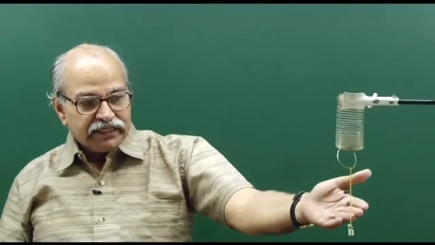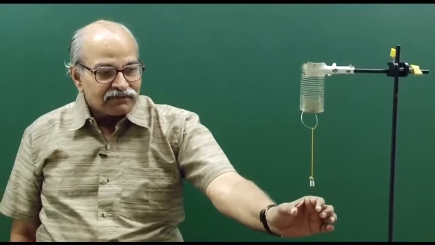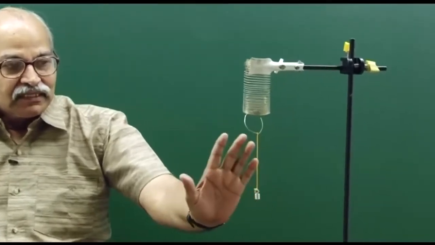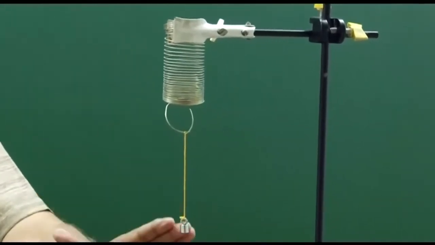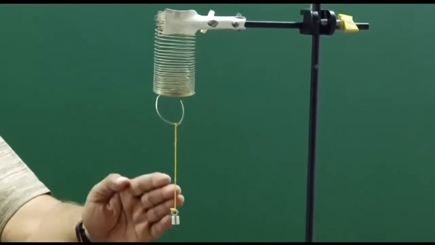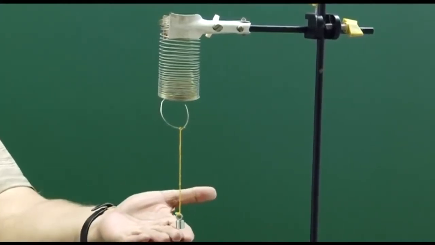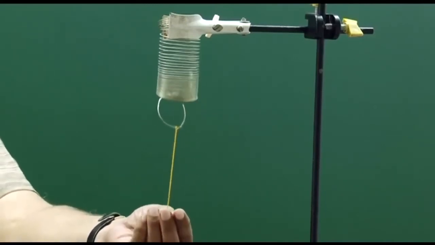For example, if you take this spring mass system here, it is in equilibrium and this is a stable equilibrium. If I pull it down, it will go up. If I push it up, it will go down. This is an essential condition for any oscillation. You must have a stable equilibrium position, only then around that it can oscillate. If I push it up, it goes down. If I pull it down, it goes up.